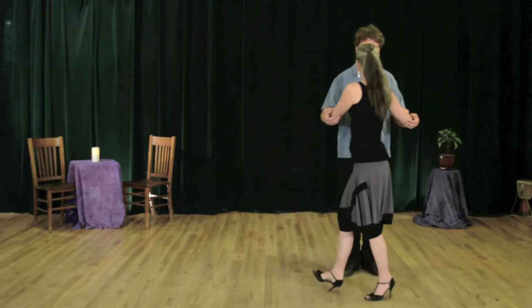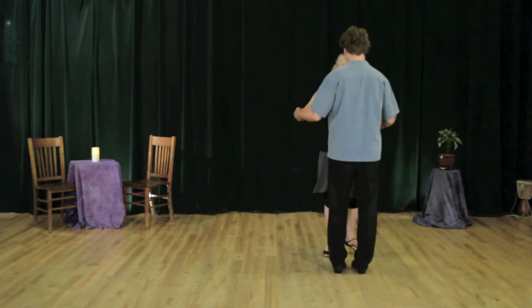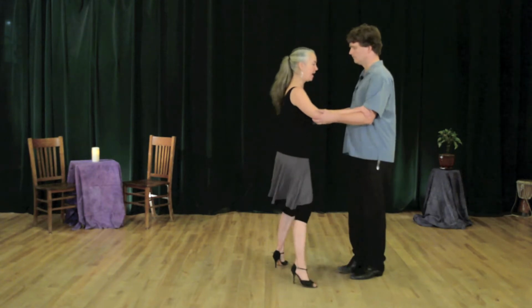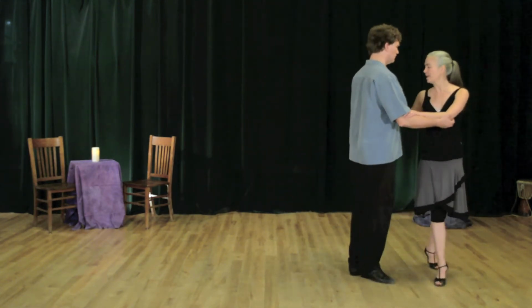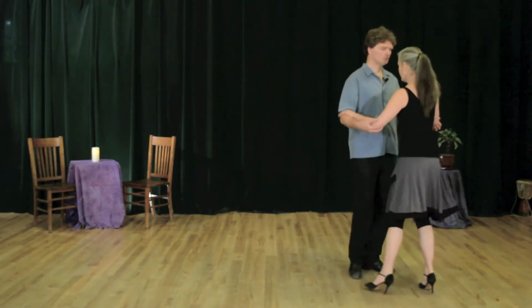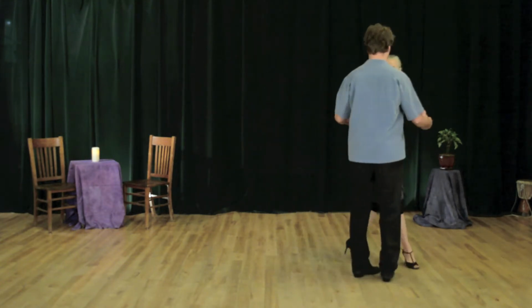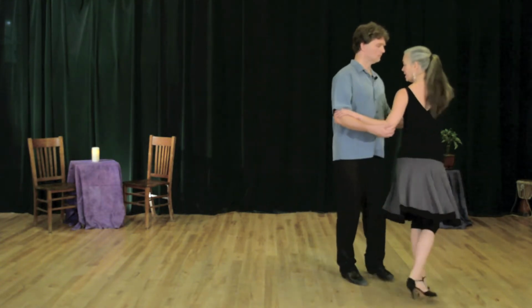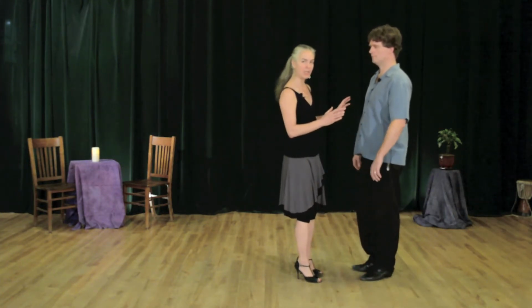I'm passing through collection as I do this. Side, back, side, front. And you can see each place I'm passing through collection. And I can stop and go the other way. Front, side, back, side, front, side, back, side. That's the basis of Molinete.